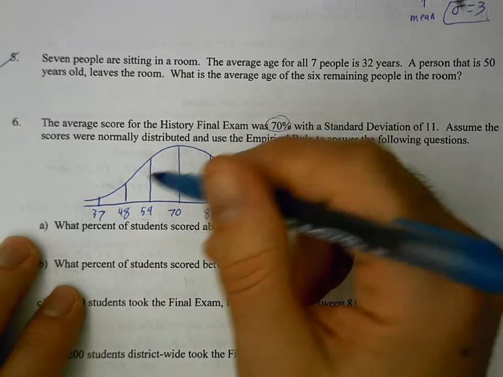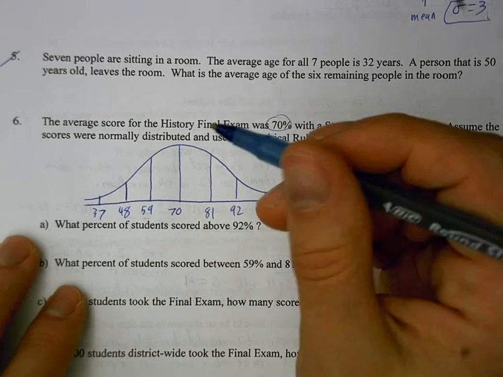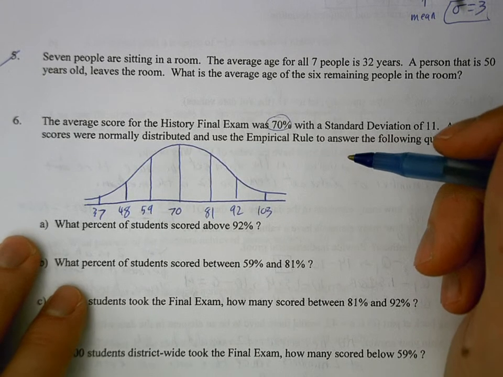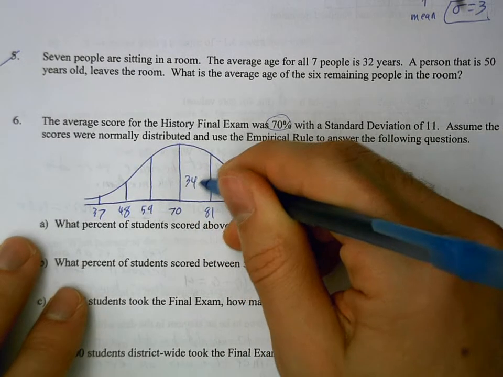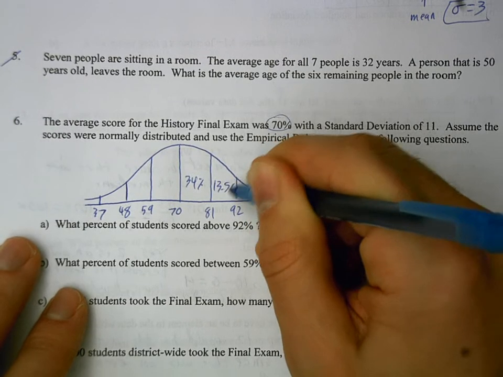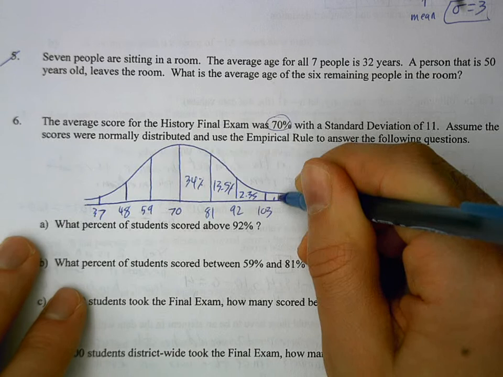and then we fill in the percents from the empirical rule. 34%, 13.5%, 2.35%, 0.15%.